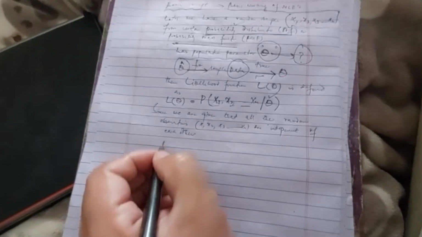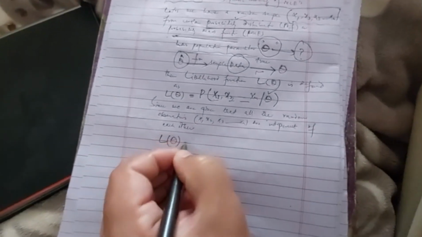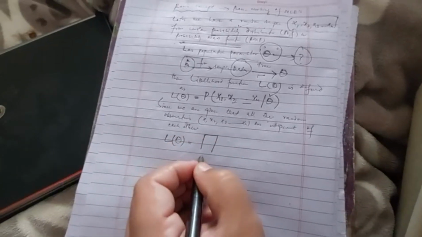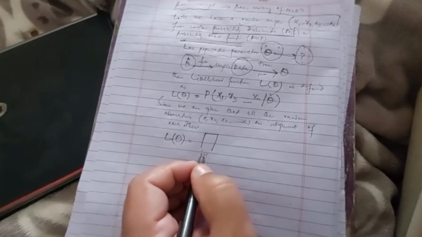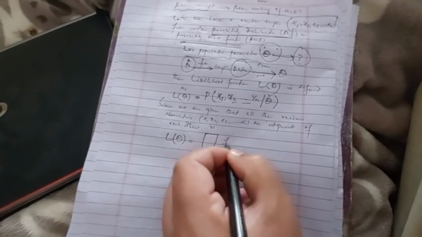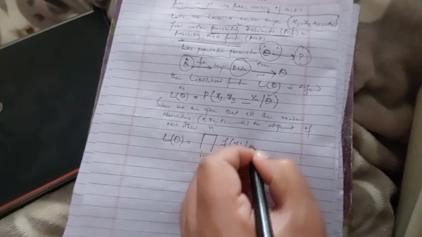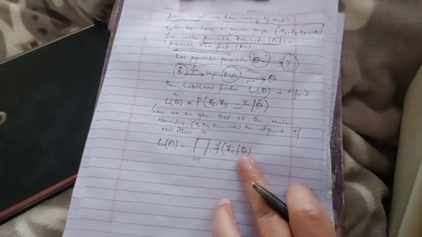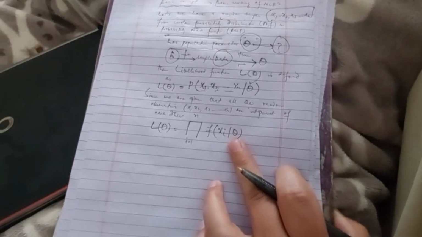So the capital L of theta is the product, for i equal to 1 up to n, of the individual probability density functions.